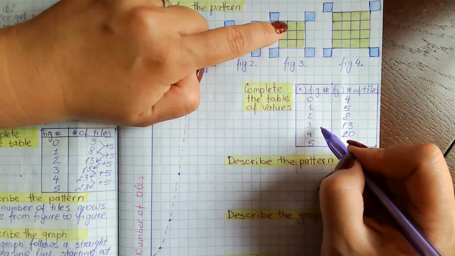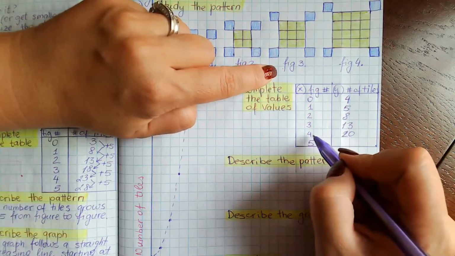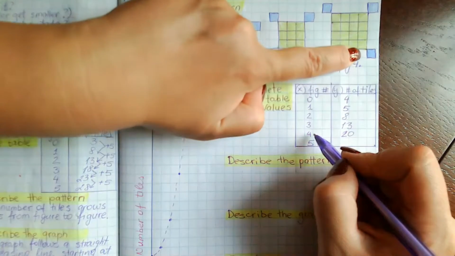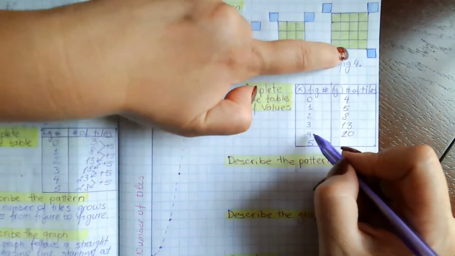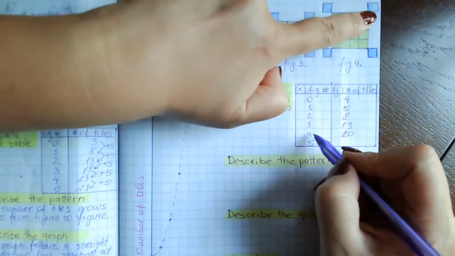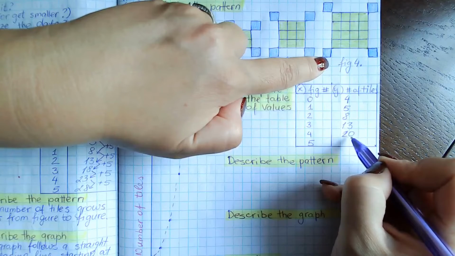And then plus 1, 2, 3, 4 is 13. Figure number 4 is a 4 by 4 square, or 4 times 4, creates 16 units. 17, 18, 19, 20 is the number of tiles at the end.